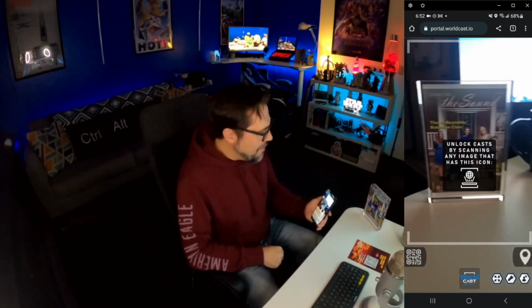So if you go to portal.worldcast.io, you have scan image and you have explore the world around you, or you can even scan a QR code by tapping the QR code button on the left-hand side at the very bottom. You see the little QR code icon. In this case, I'm going to go scan image. All I have to do is just look at the image. It will talk to the server and go, hey, I know what this is. So I'm going to bring up the content for that image. I didn't have to scan a QR code to go to it, right?